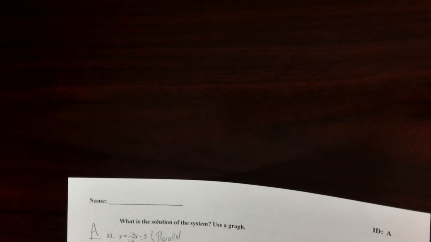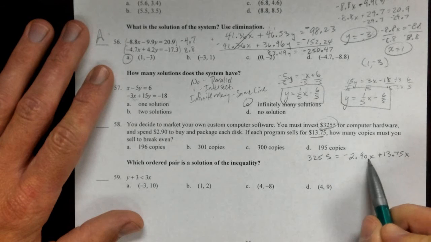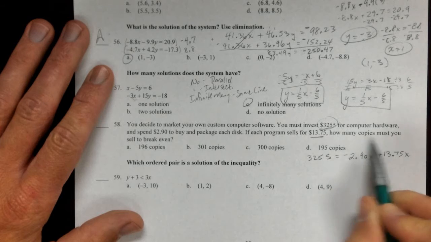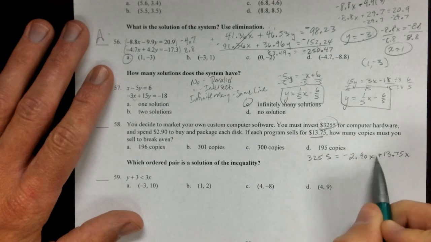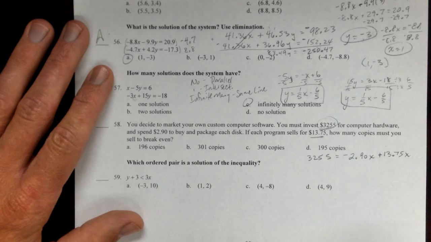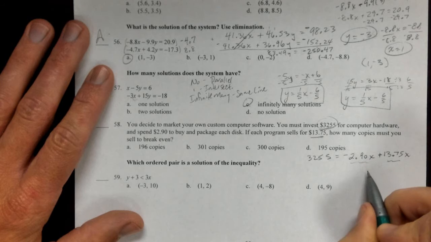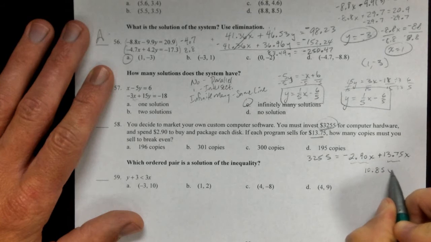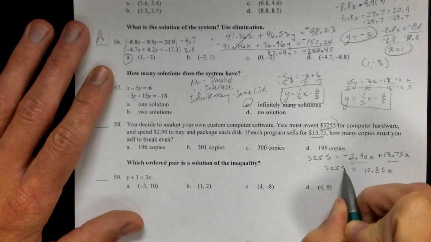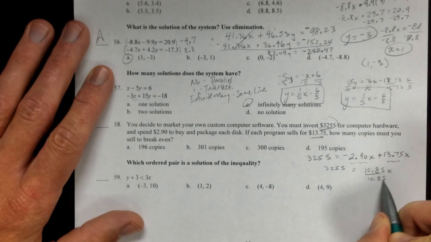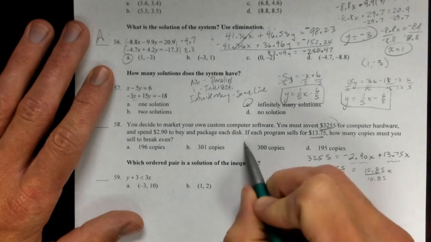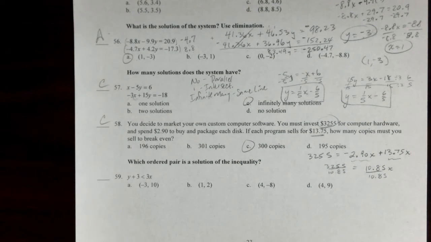If I can figure out where number 55 is. 75 times the same x, because we're selling, but we are also producing. Okay, so how many copies must you sell to break even? Well, these two numbers need to match up because we need to invest at least this much. Now we're going to combine like terms. So these are my like terms. We're going to combine those. We get 10.85x is equal to 32.55. Last step, we're going to solve for x. So divide by 10.85 on both sides, and we get C, 300 copies.